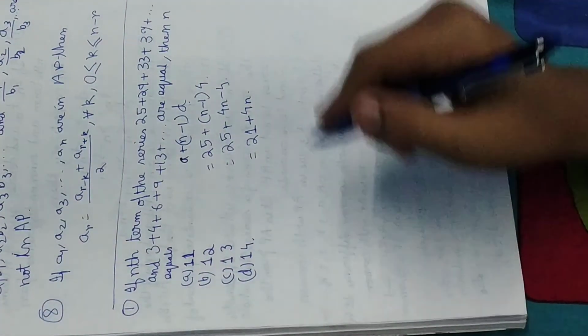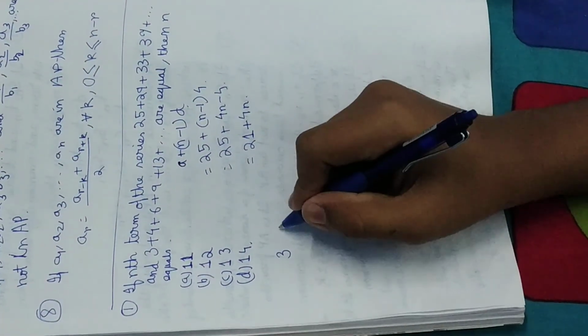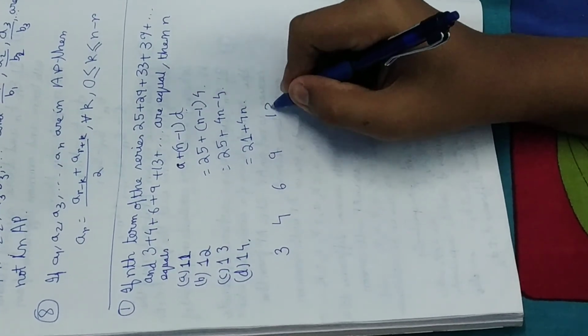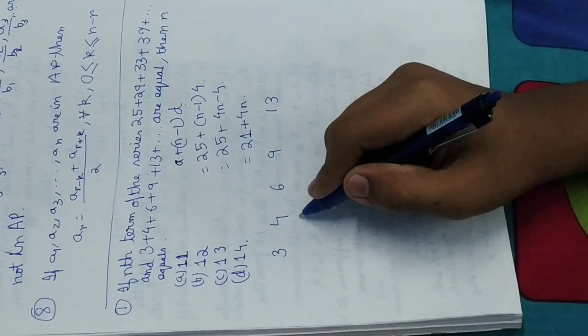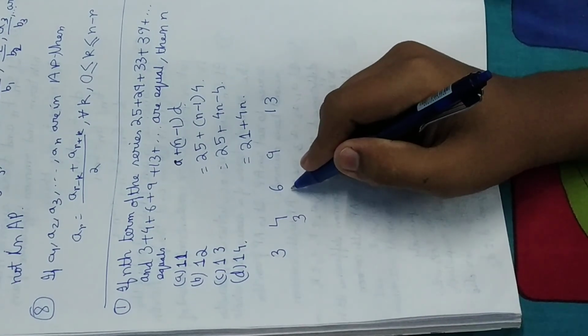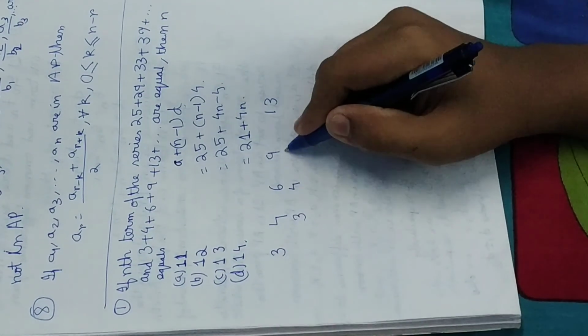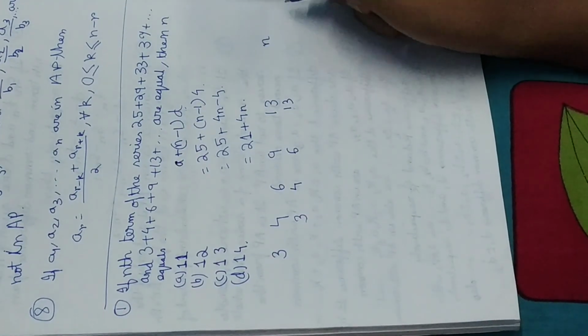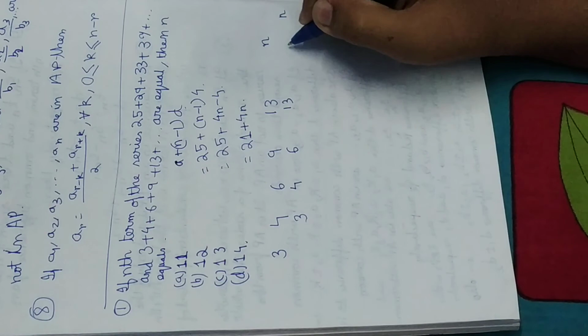It's easy. We have to write 3, 4, 6, 9, 13, and below we have to write again 3, 4, 6, 9, 13, and it will go up to n. Here it will be the nth term, and here the (n minus 1)th term.